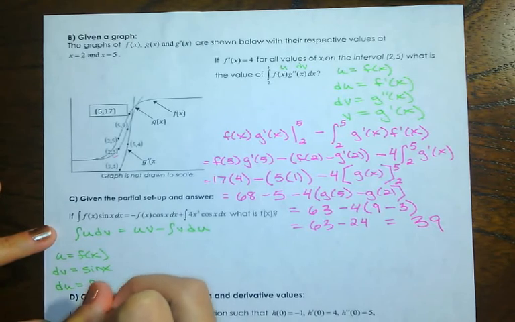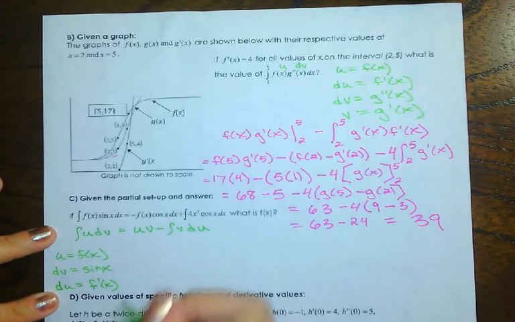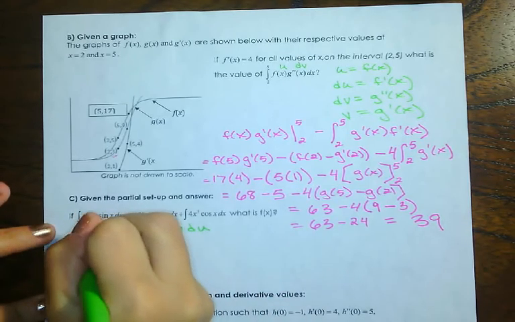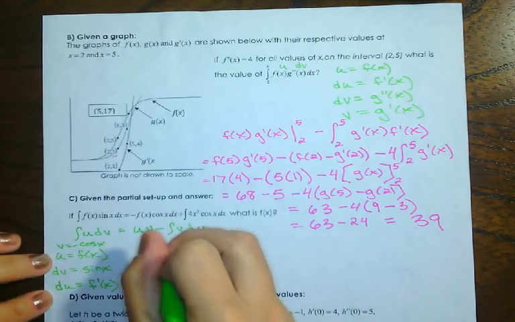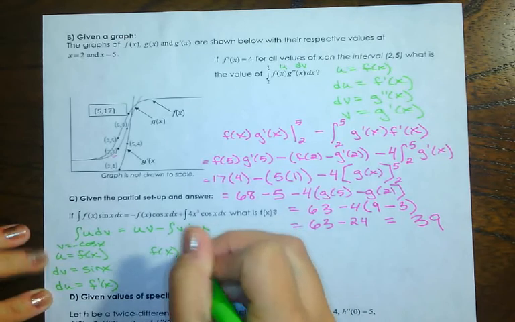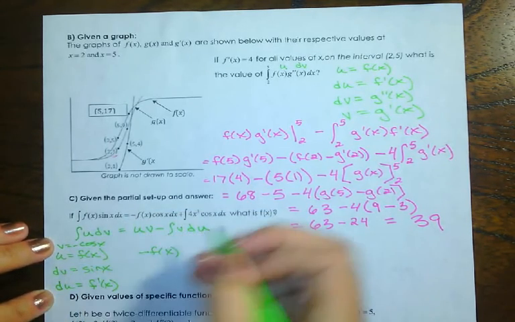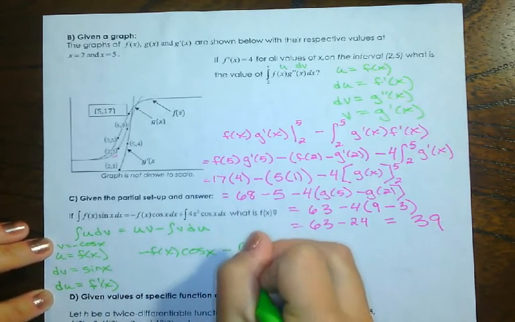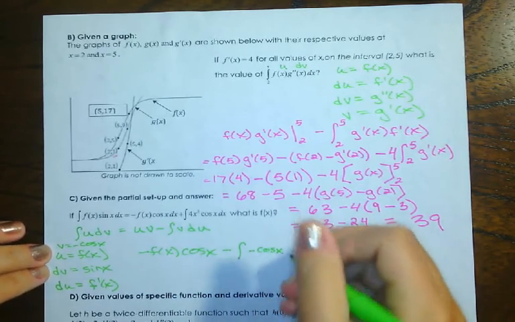du is going to be f prime of x, so you need that. And then v is going to be negative cos x. I'll just write it up here, v equals negative cos x. So what are you going to end up with? You're going to end up with uv, so f of x minus cos x, right? So you're going to get that negative in front, just like there, minus cos x. So that part worked. Minus the integral of v, negative cos x dx.